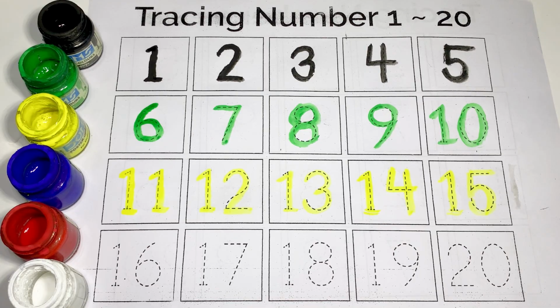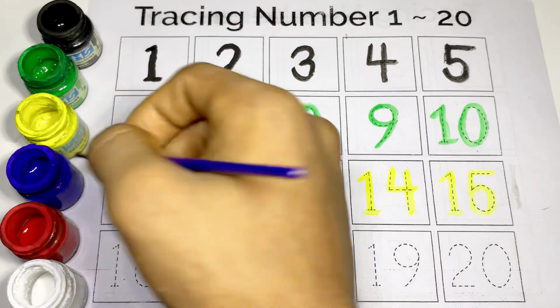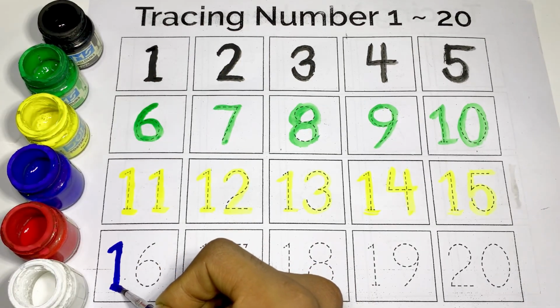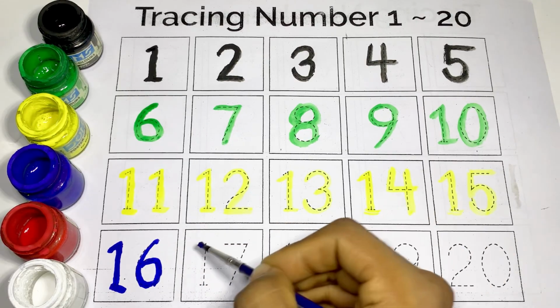Kids, now 16. The numbers of 16 and here is blue color. Blue color. The numbers of 16. 17.